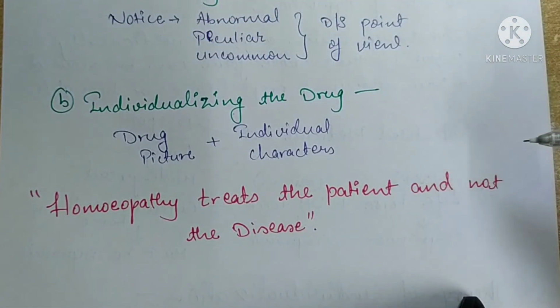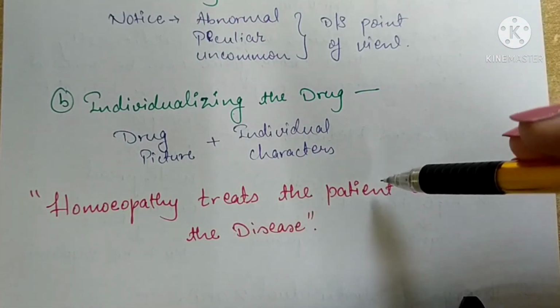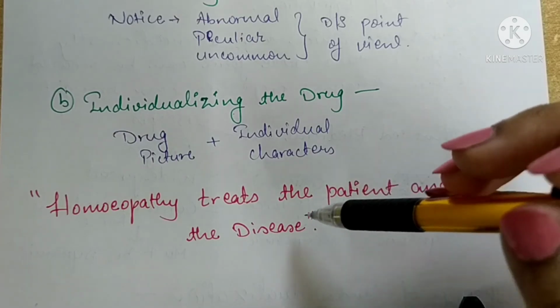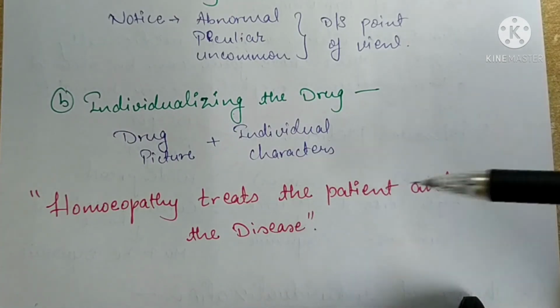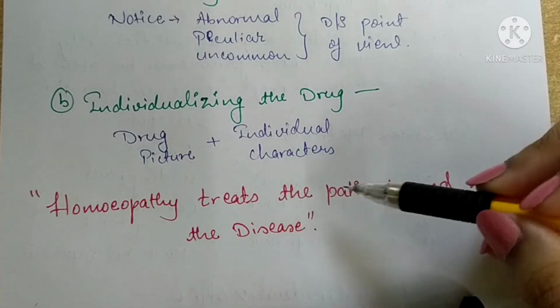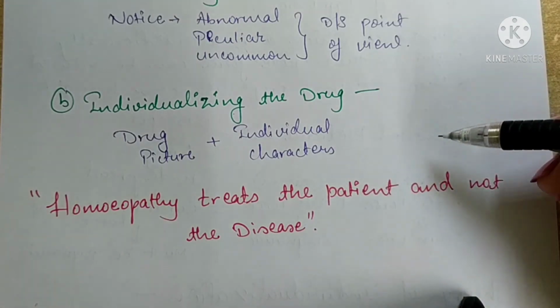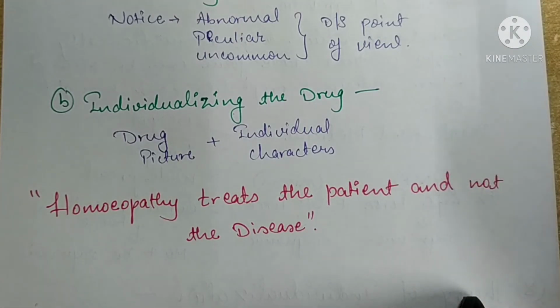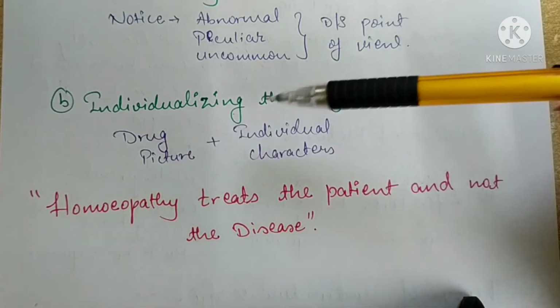This is what Hahnemann says, that homeopathy treats the patient as a whole. Just removing the signs and symptoms is not called cure, but treating the patient and making him completely cured, or giving him a complete gentle cure, is what homeopathy does.